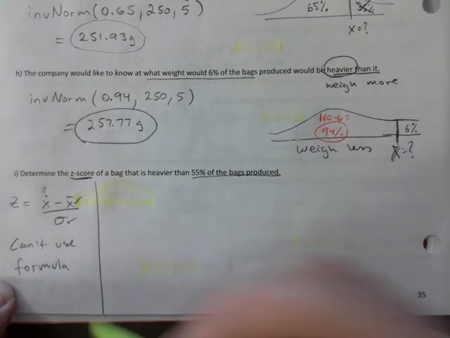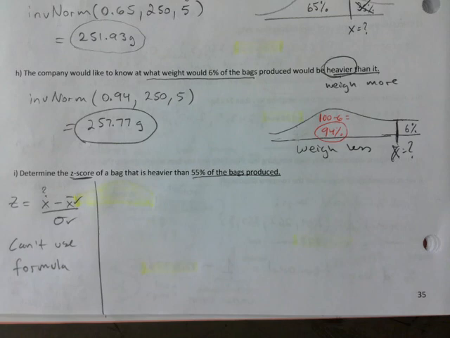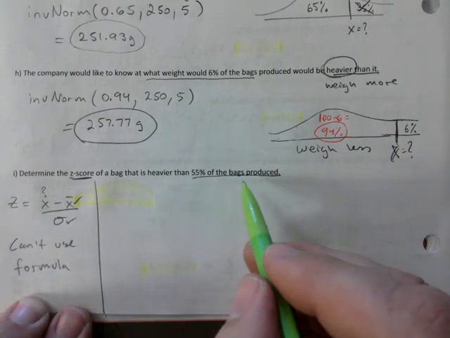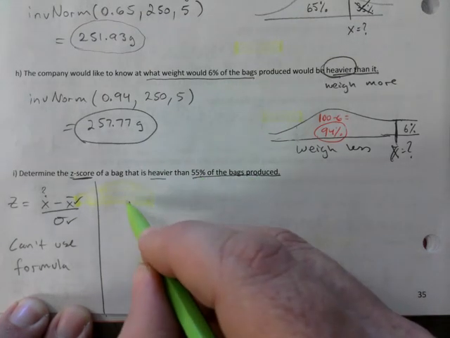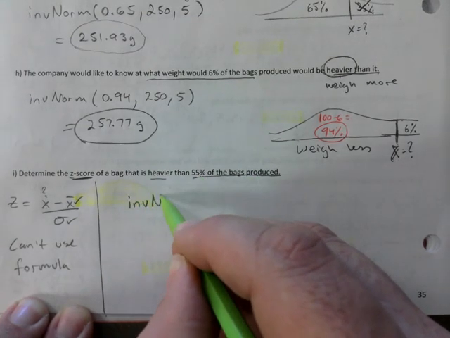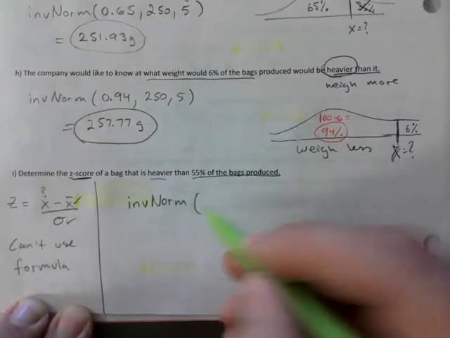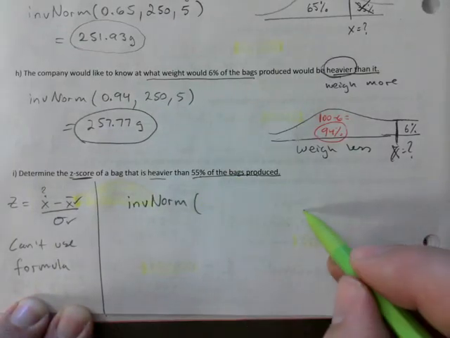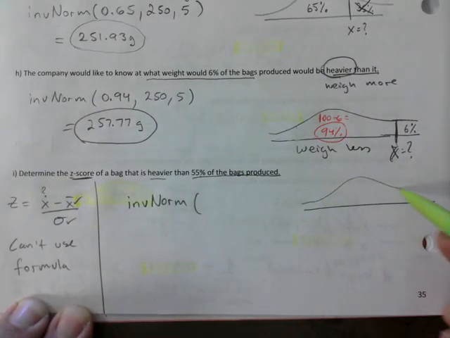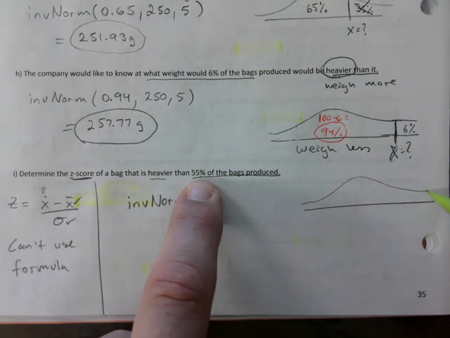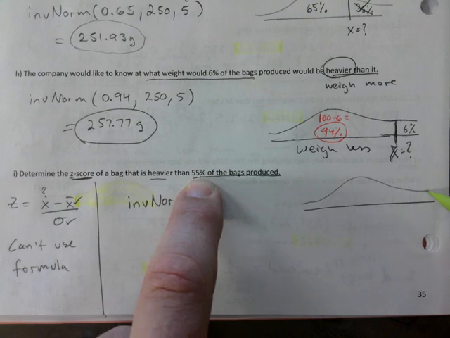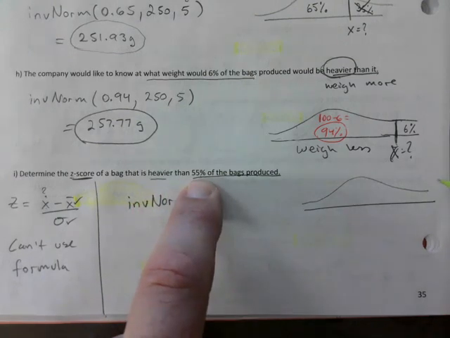Can't use formula. So that's just an aside, because some students get stuck on that one. Say heavier than 55% of the bags produced. You should think, hey, this is probably inverse norm because I could figure out the percentage of bags that are less. So if 55% of bags produced are heavier than this score, where would you put it?